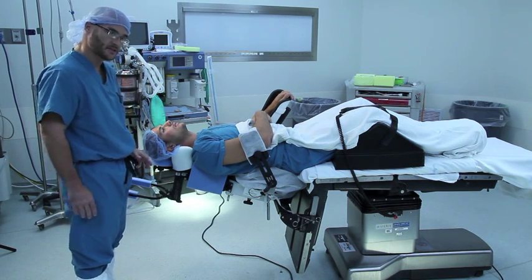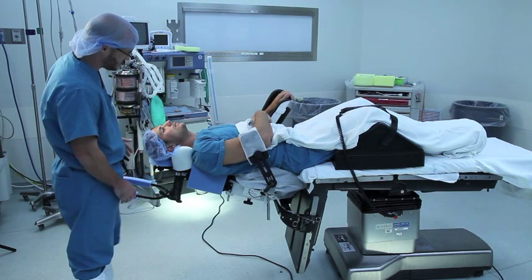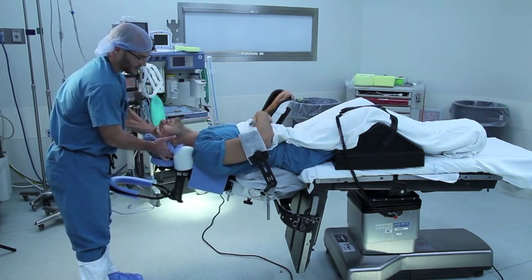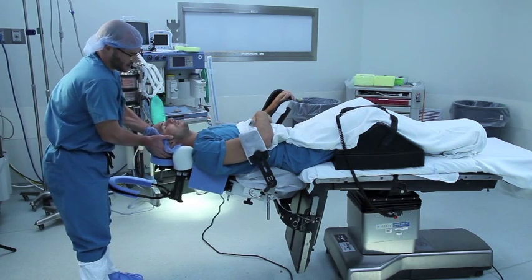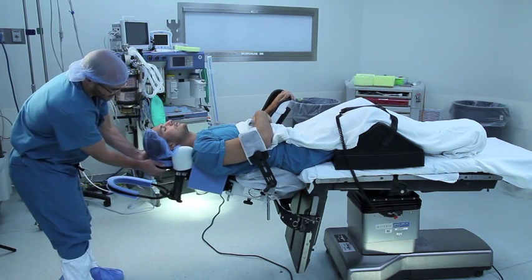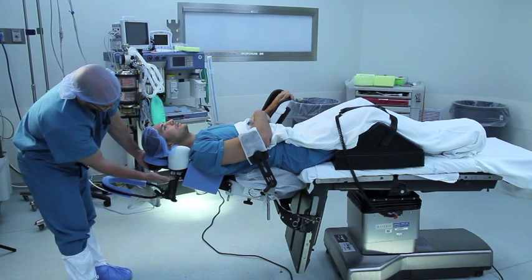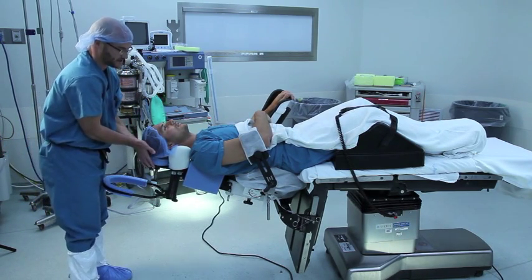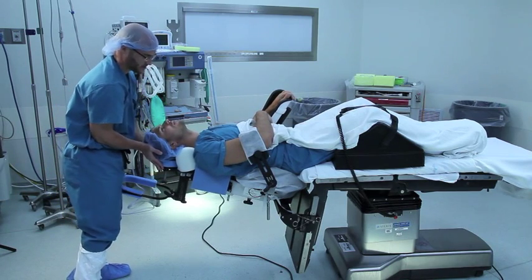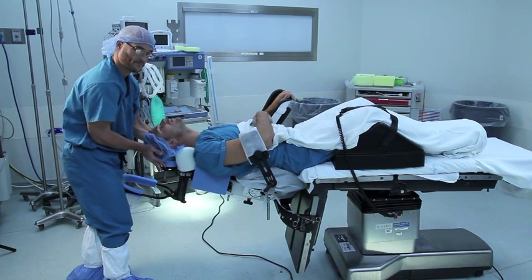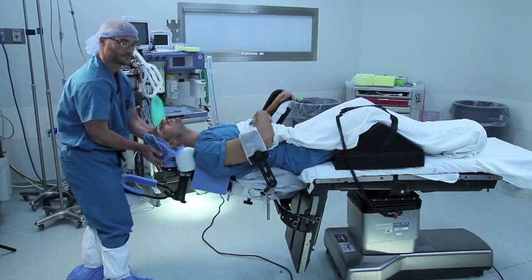Another thing that the anesthesia doctors often like to do is to rotate the head into this position. The sliding headpiece allows the anesthesia doctor to push and lift at the same time, achieving the sniffing position.